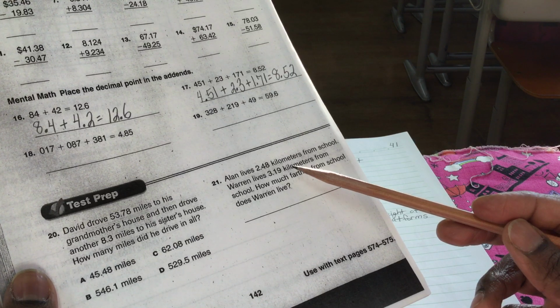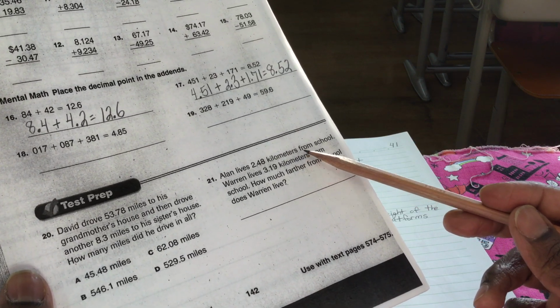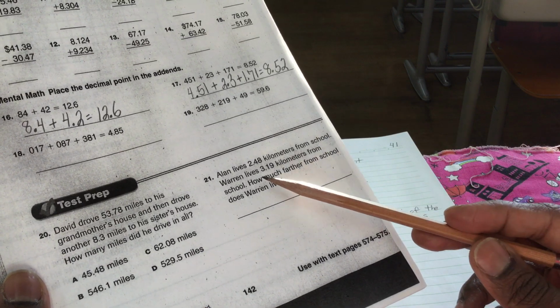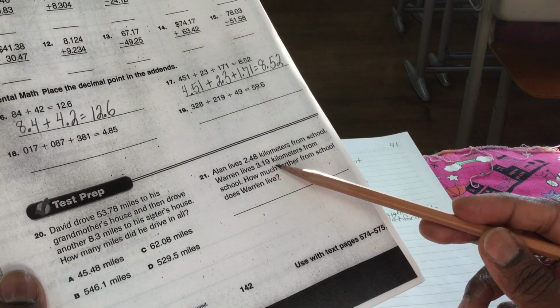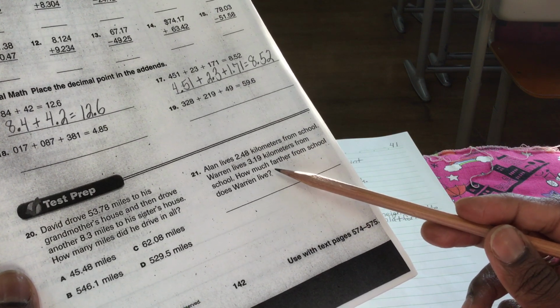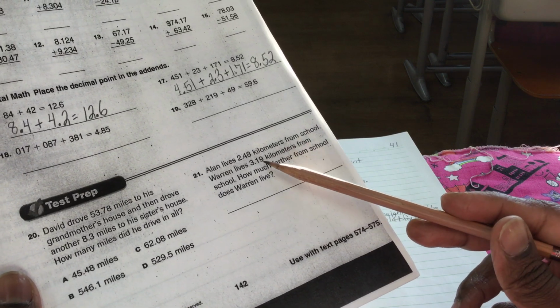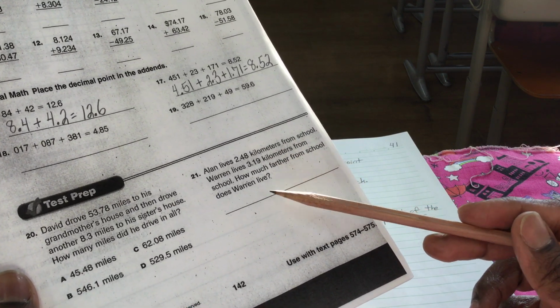Number 21. Alan lives 2.48 kilometers from school. Warren lives 3.19 kilometers from school. How much further from school does Warren live? Now you're going to subtract. Okay?